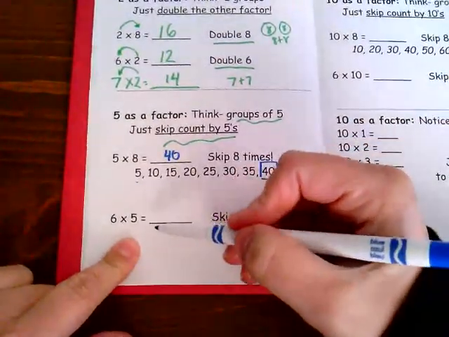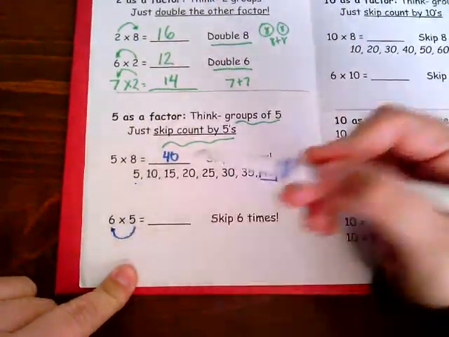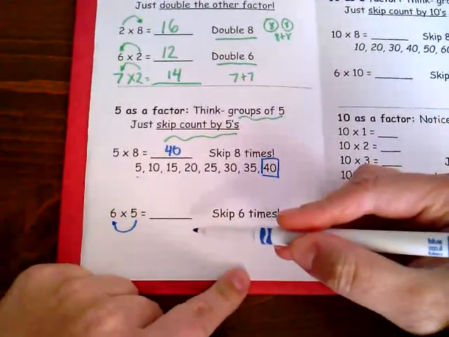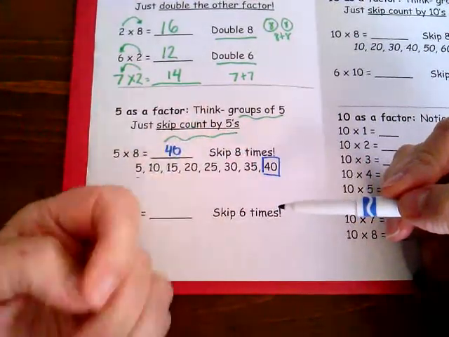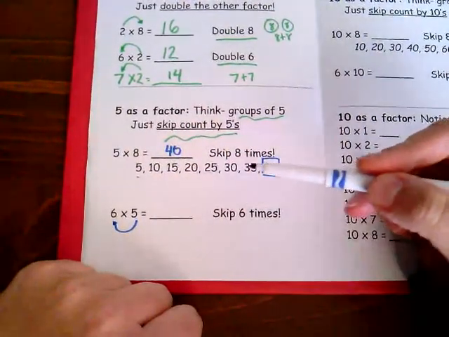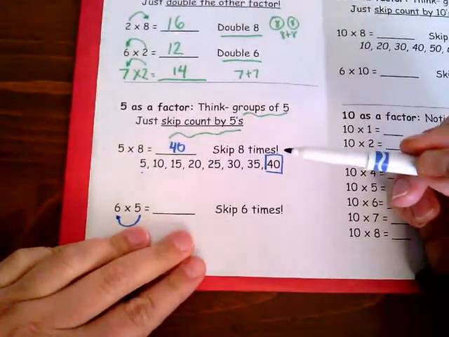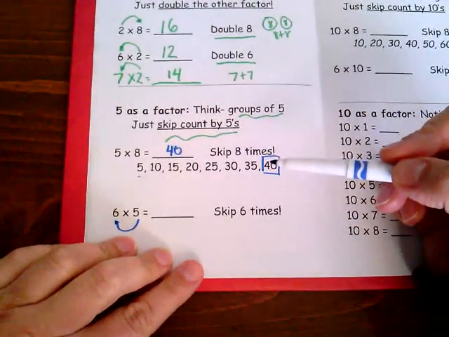So down here, I've got a 5 over here, and I can skip count by 5s 6 times. So take a moment. You can either write them all out or skip count on your fingers 6 times to get that answer. So go ahead, pause the video, do some skip counting, write your answer down, and then see how we do it.